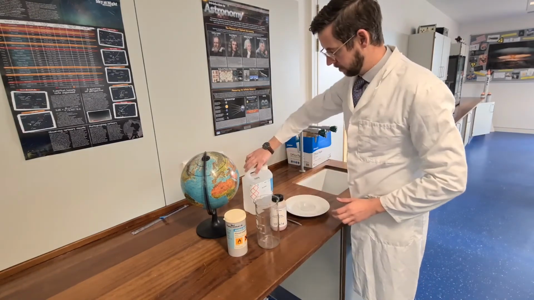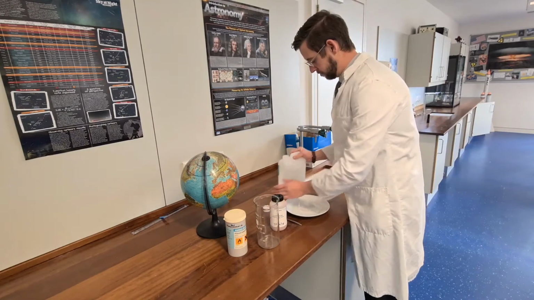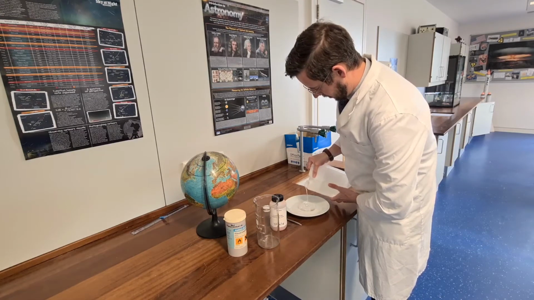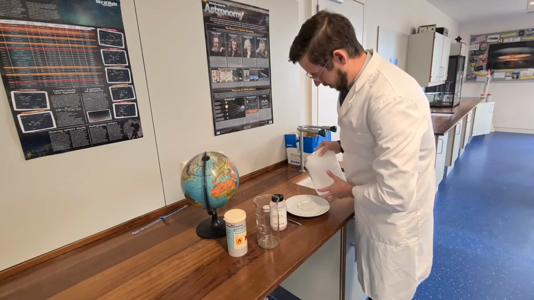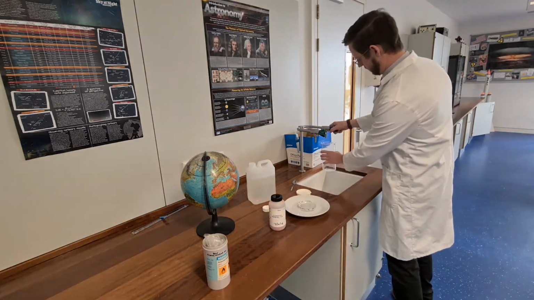Now what I'm going to do, I'm going to pour a nice high density substance, in this case some glycerol, into the petri dish, and we'll get it to the point where it's just about to overflow. Now the second thing I'm going to do is I'm going to pour some water.